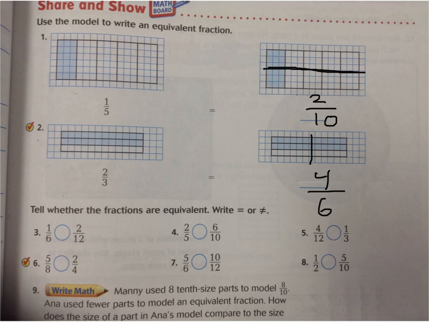Now we're looking at 1/6 and 2/12 and deciding whether they're equal or not equal. To get from 1 to 2 using multiplication, it'd be times 2. And if I did 6 times 2, that also equals 12. Since it's times 2 for the numerators and denominators, those are equivalent fractions. Number 4, we got 2/5 and 6/10. To get from 2 to 6, you have to do times 3. But to get from 5 to 10, you have to do times 2. So those are not equal.